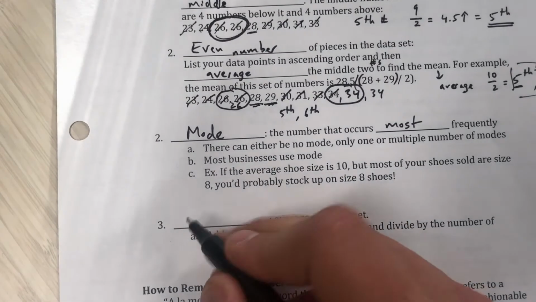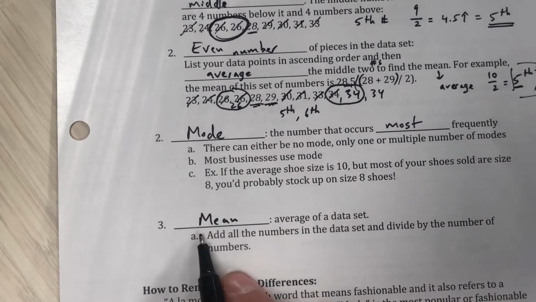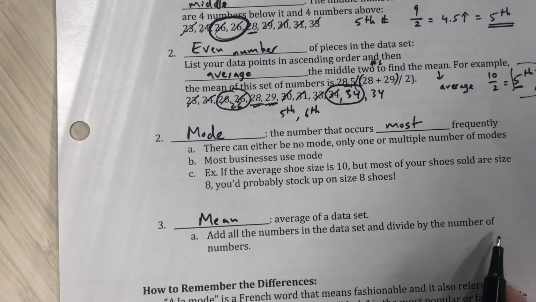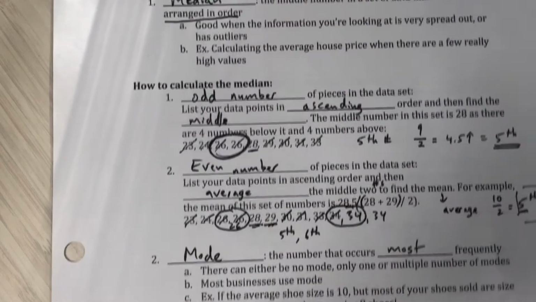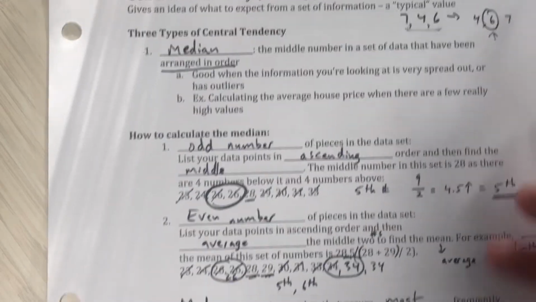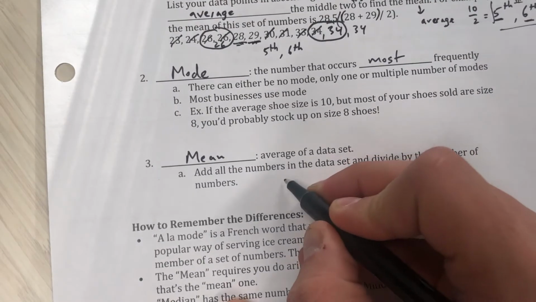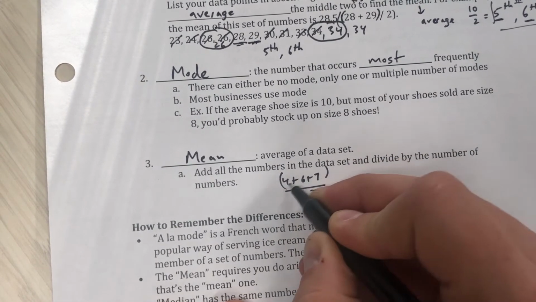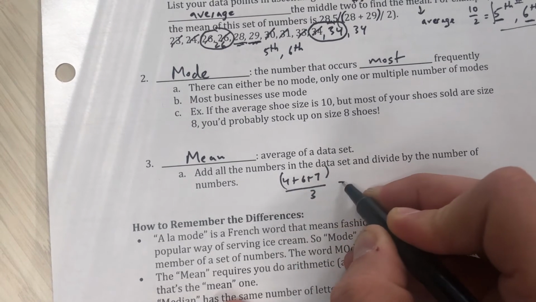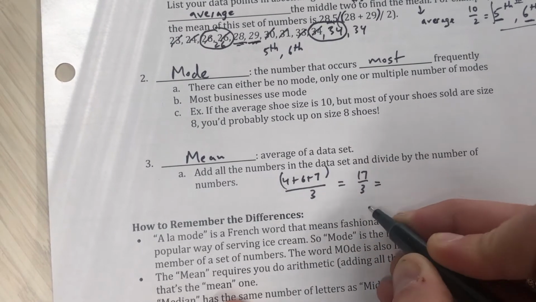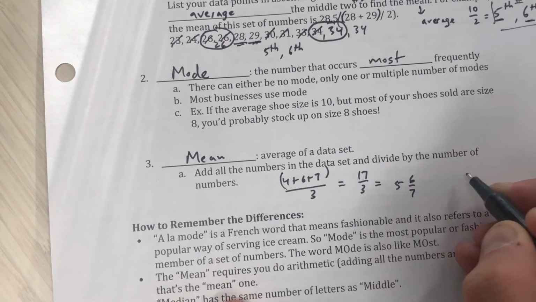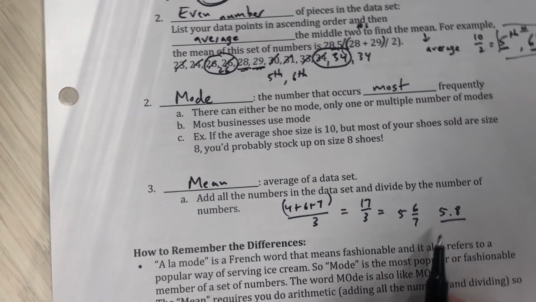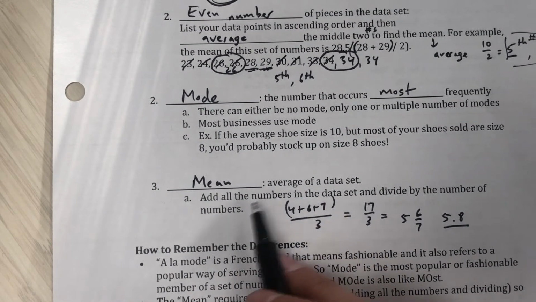The last way to define central tendency is the mean, which is basically the average. Add all the numbers up in the data set, divide by the number of numbers. What the heck does that mean? It means the following. If you have three values, 4, 6, and 7, you would just go like this and say 4 plus 6 plus 7 divided by 3. There are three numbers here. So we'd add all this up. That's 17 over 3, which becomes 5 and 2/3, or 5.7. That would be your mean, your average, if you had this information right here.